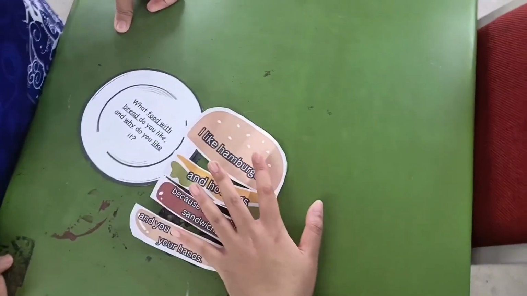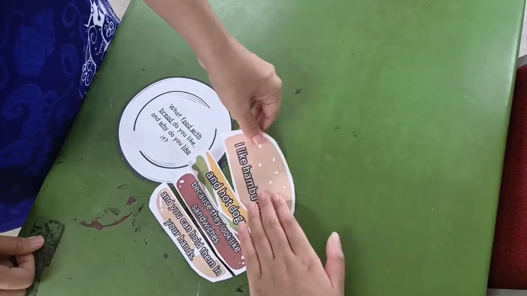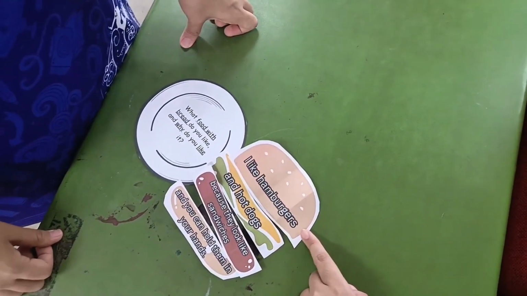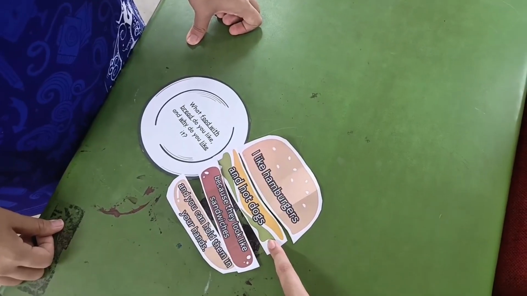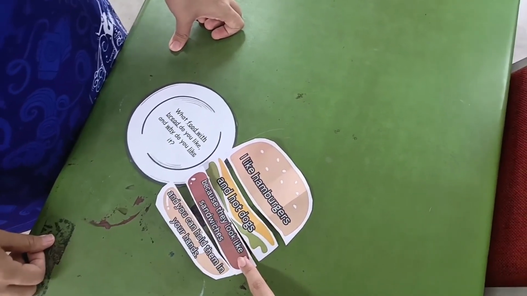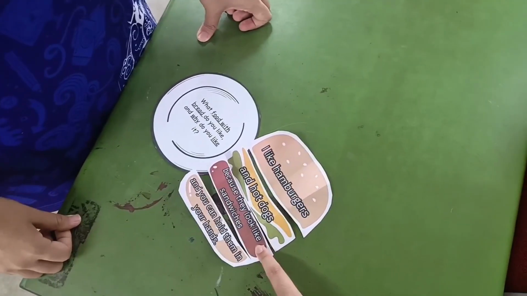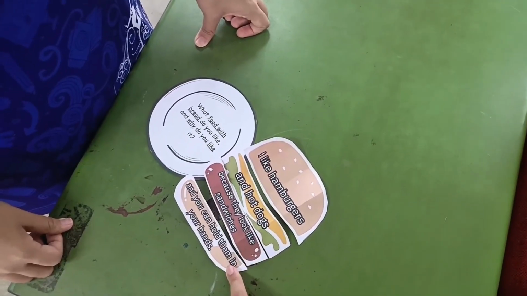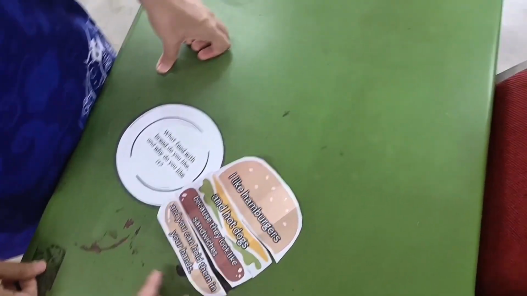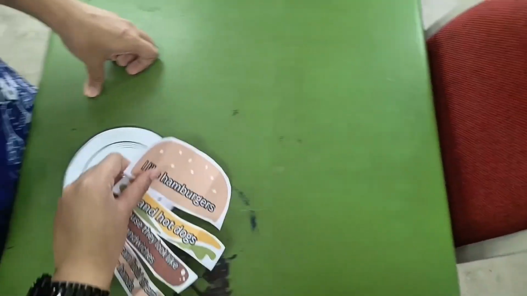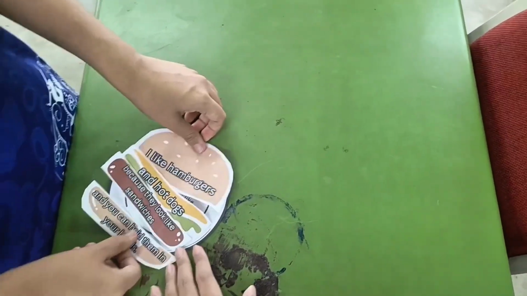Now let's read our burger sentence. I like hamburgers and hot dogs because they look like sandwiches, and you can hold them in your hands. Good job. So this sentence makes sense. So now we can put our burger on the plate.